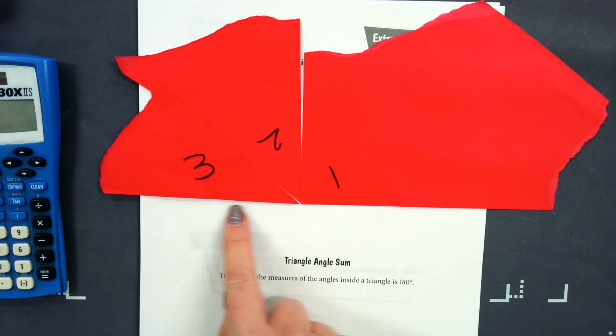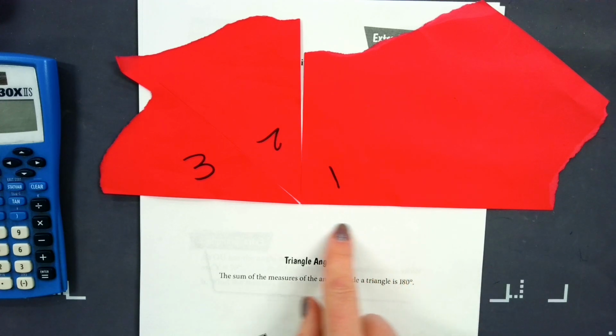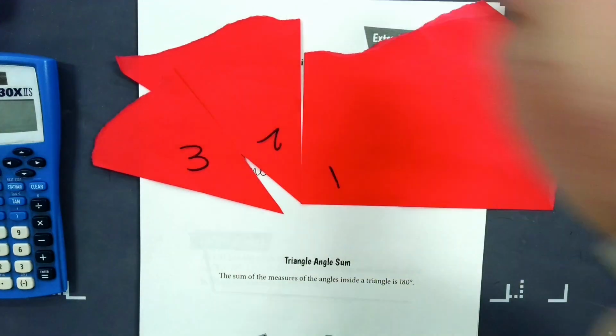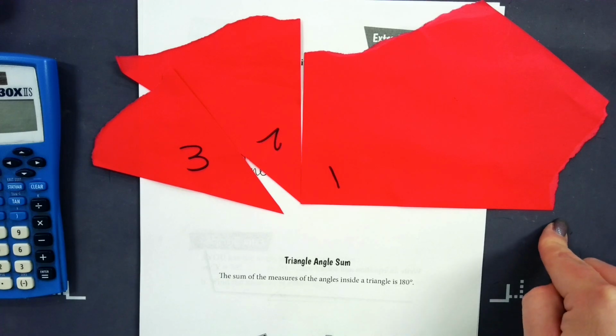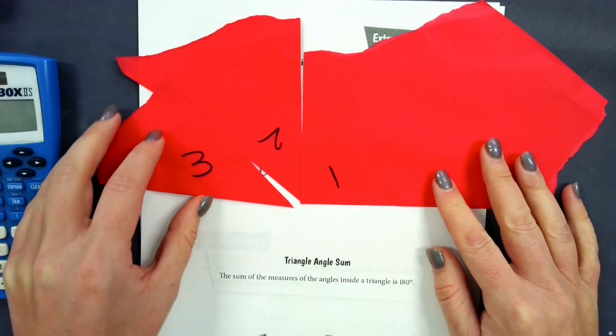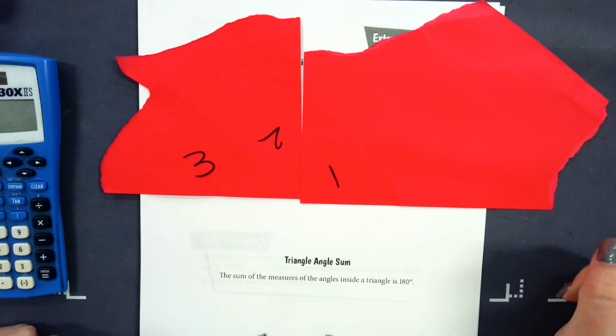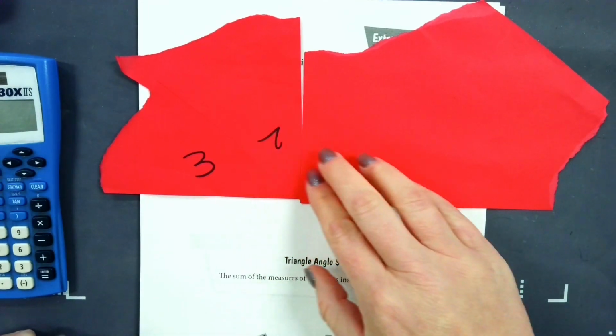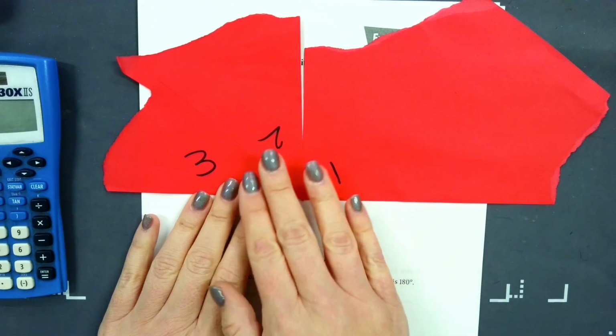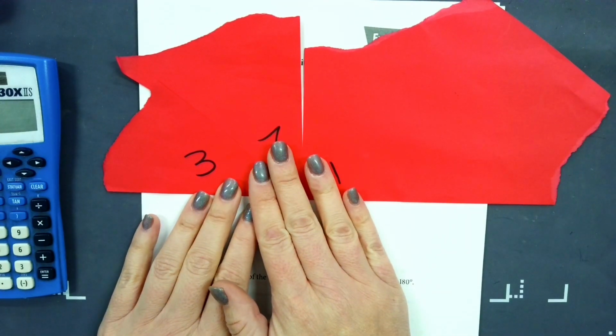Do you see how that makes a straight line? How many degrees are in a straight line from one end to the other? So how many degrees are in a triangle? Because I just made a straight line with all my angles. So how many degrees are in a triangle? 180. I just took my angles and I made a straight line. There are 180 degrees in every triangle.